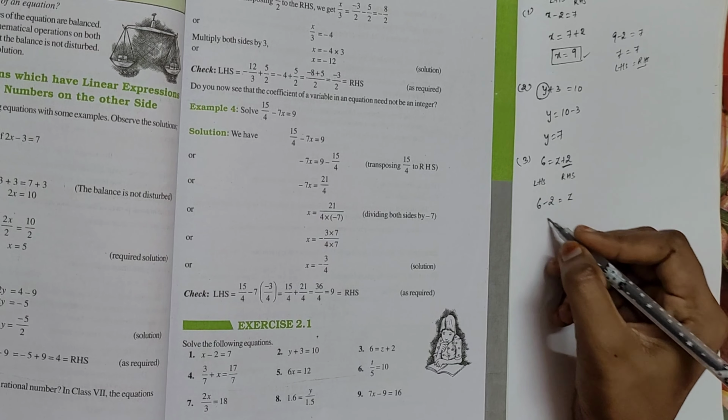x is equal to, and here both the denominators are the same. So if both the denominators are the same, we can write 17 minus 3 by 7. So x is equal to 17 minus 3, which is 14 by 7. This can be divided by 7. So 7 ones are 7, 7 twos are 14, which is equal to 2. x is equal to 2 is the answer.